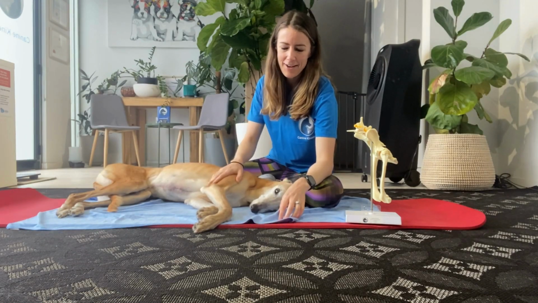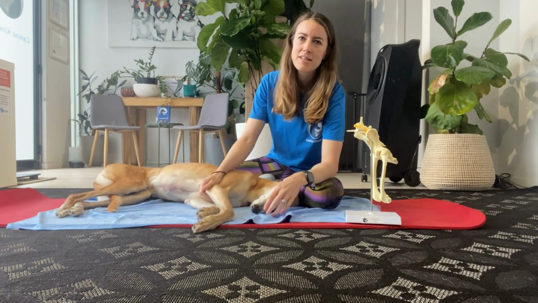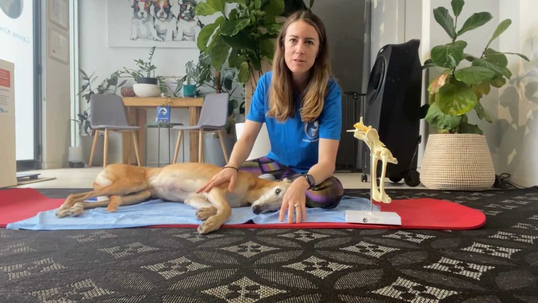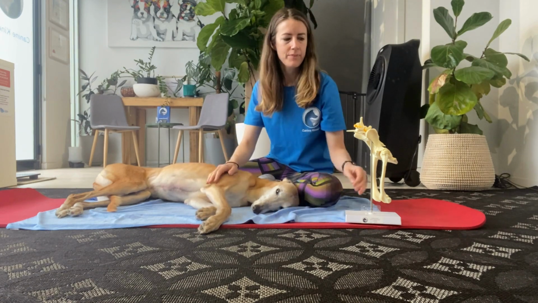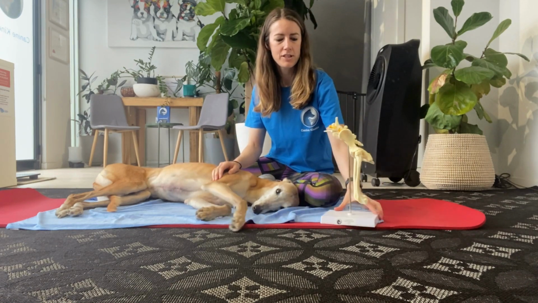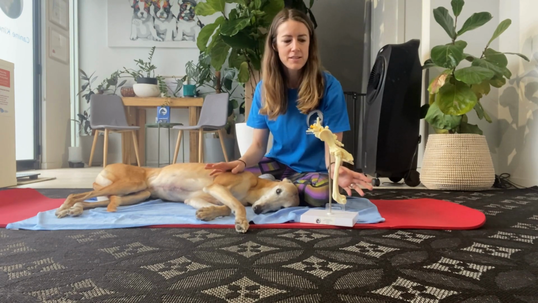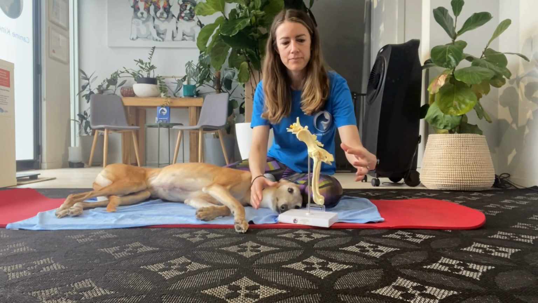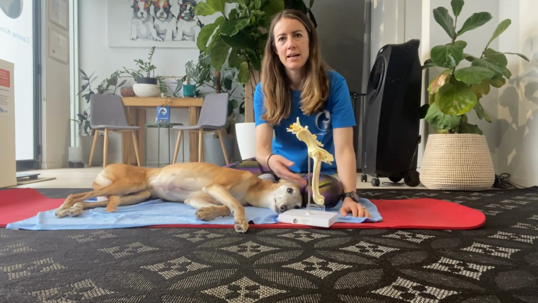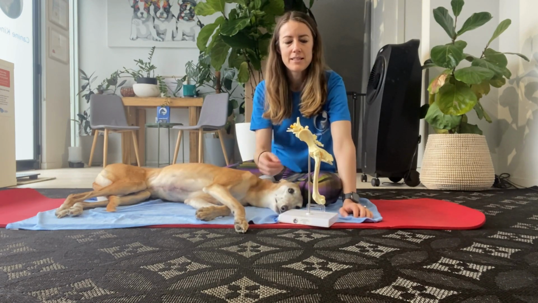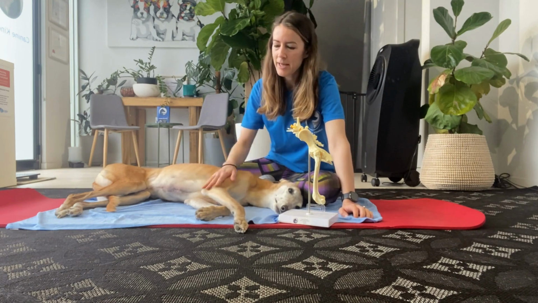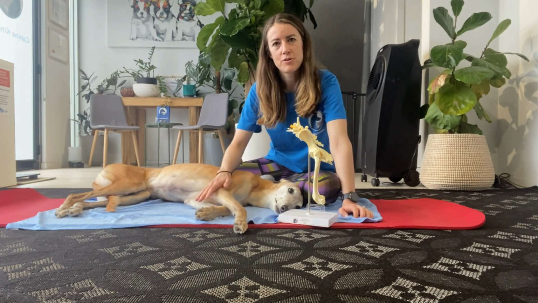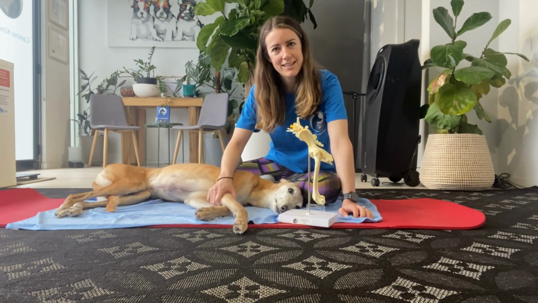Everybody. Today I thought we would go over a bit of a refresher on the bony landmarks of the pelvis. The pelvis is essentially divided into three different sections. We have our ilium at the front, our ischium at the back, and then our pubis underneath. And there are a few bony landmarks in there that we can cover, and that gives us a bit of an orientation of where certain muscles connect to.